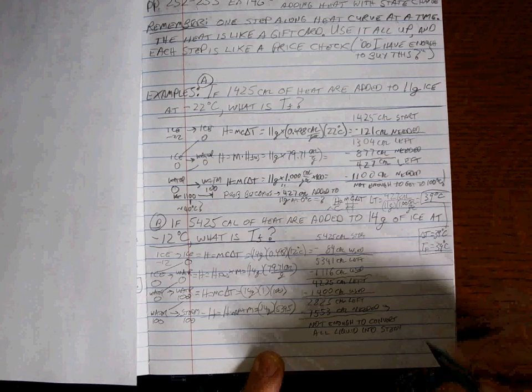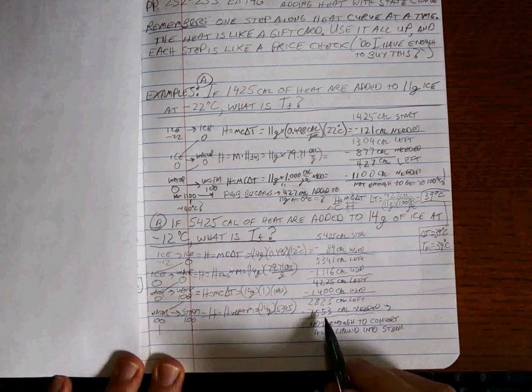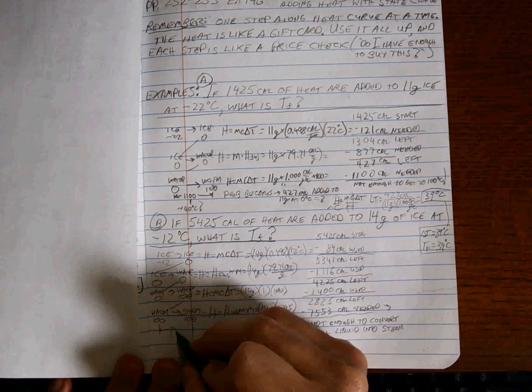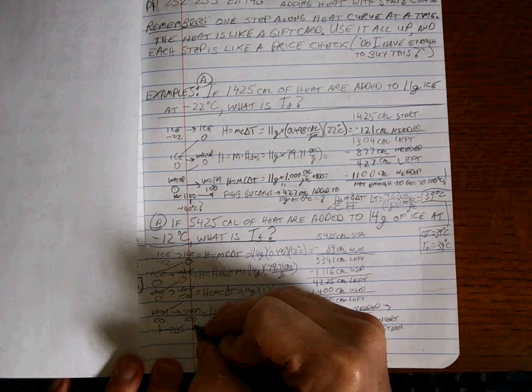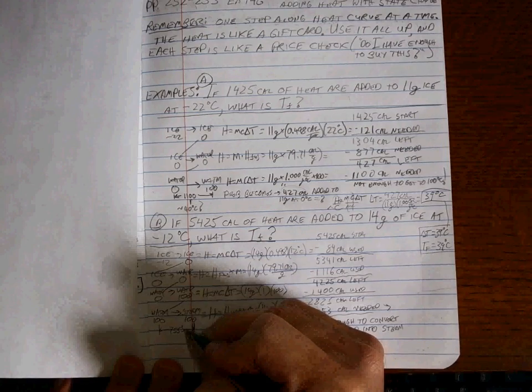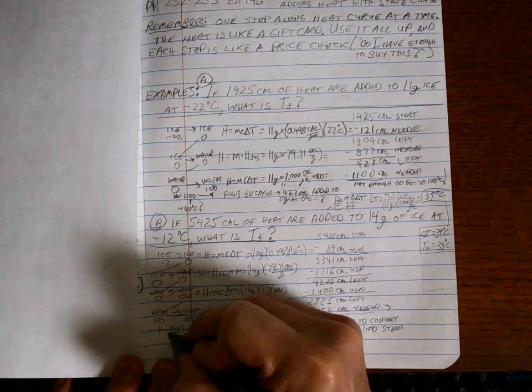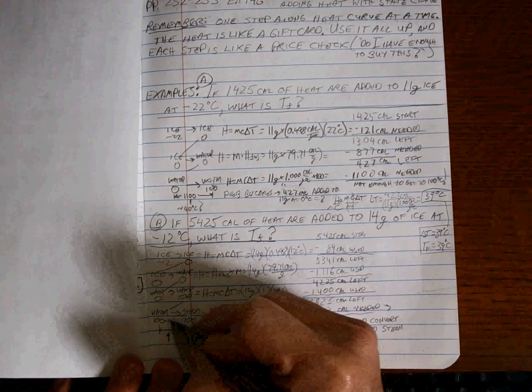Isn't that what that says? You need 75.53 to get from 0 to 100, but you only have 28. So maybe you finish here, right? Something like that. Well, you finished the temperature final.